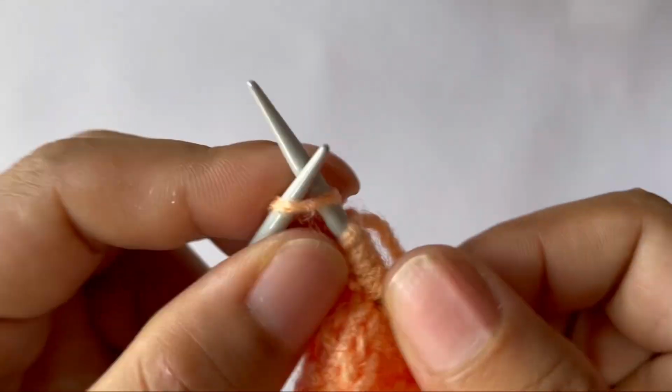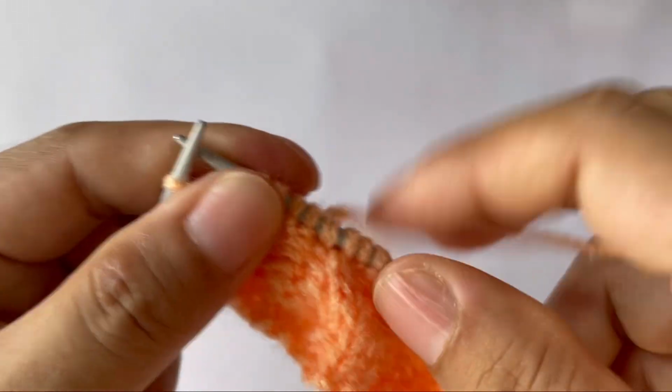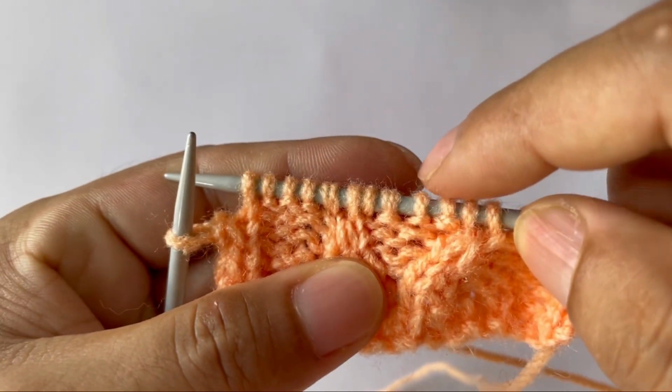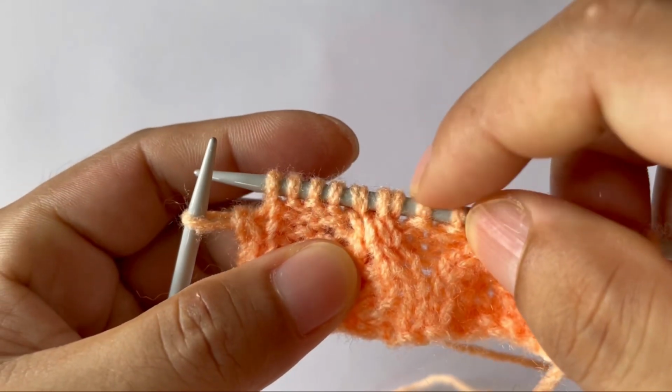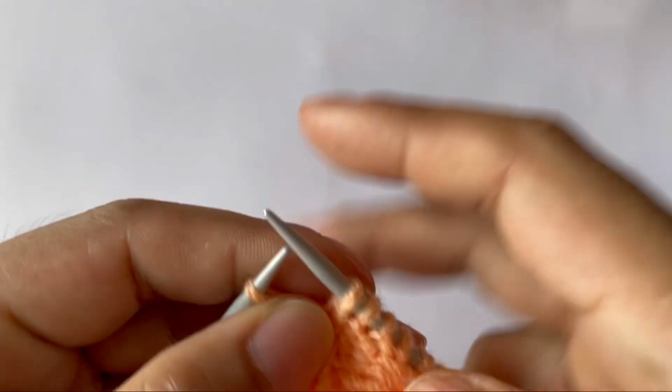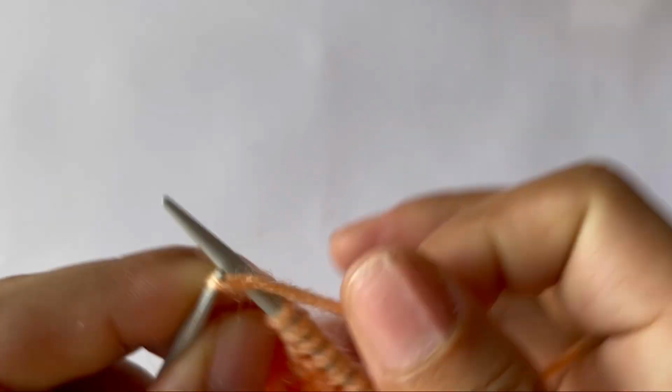And your edge stitch knit on the, that's the repeat from here to here. Knit 1, purl 3, twist 3 to the right way, here purl 2, twist 3 to the left way, and then purl 3, knit 1. Your edge stitch knit on the right side.